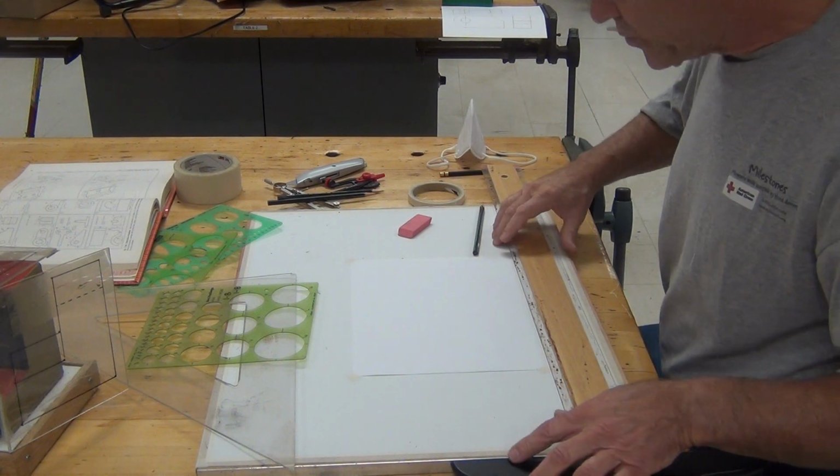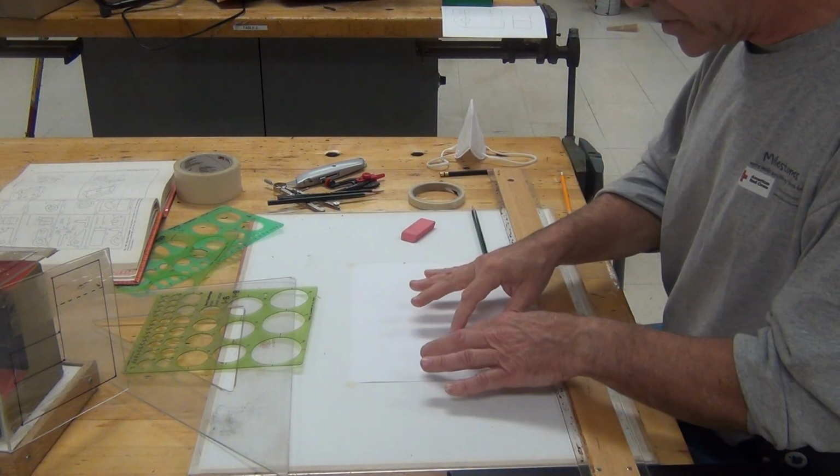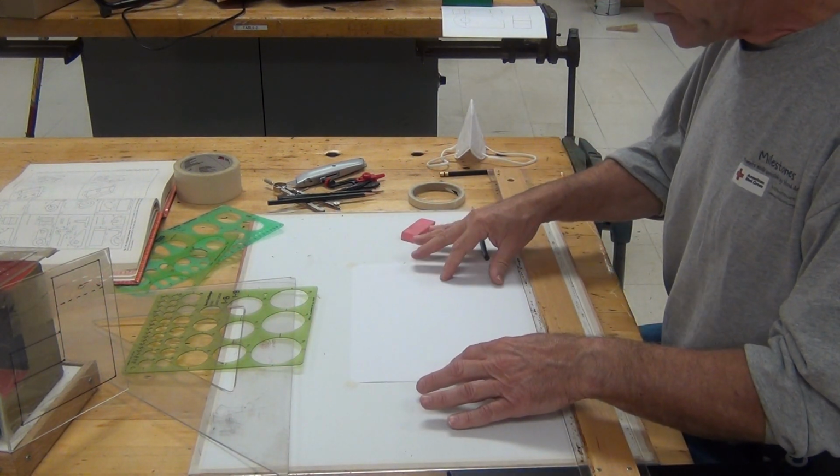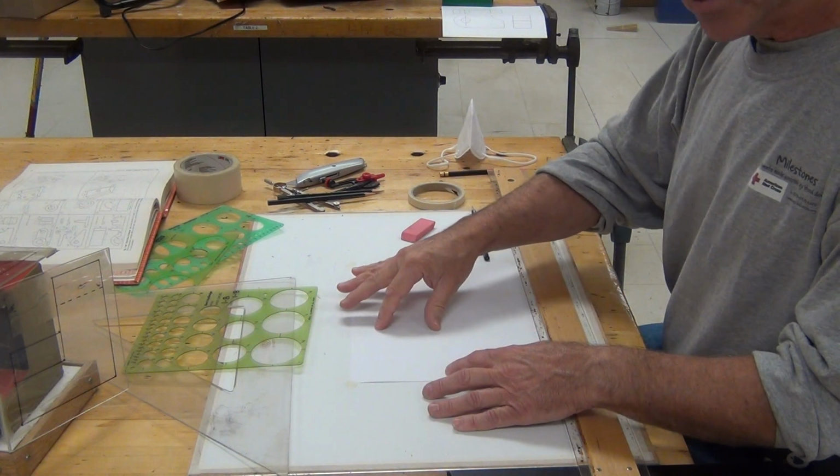Now, I'm going to plan it out a little bit here, like, okay, I want my front view to go here, my right side view over here, top view on top.